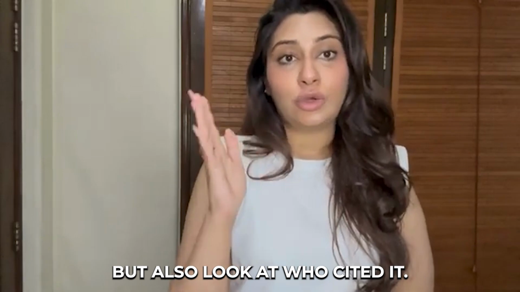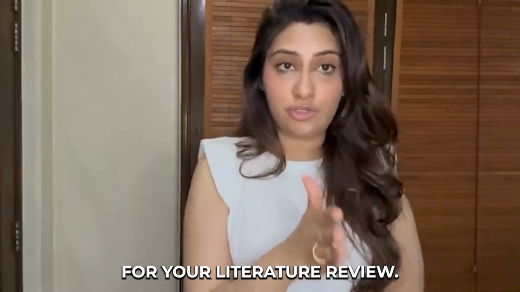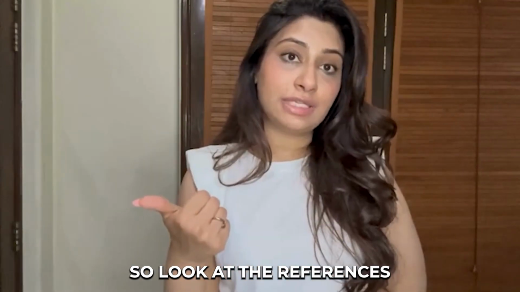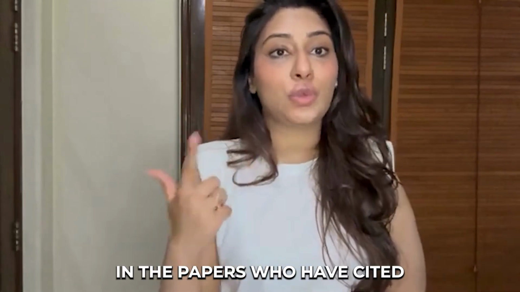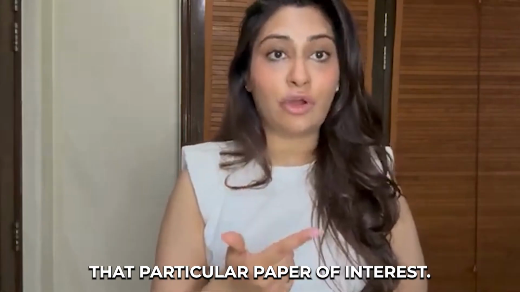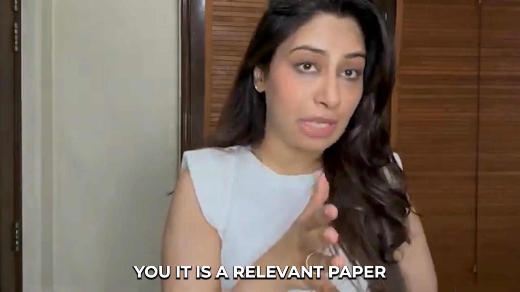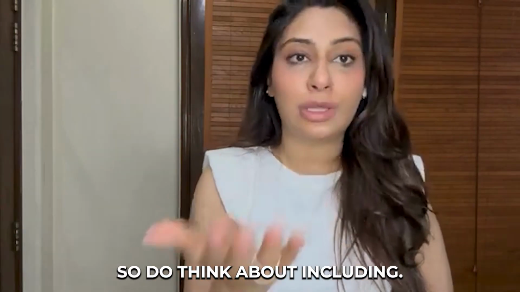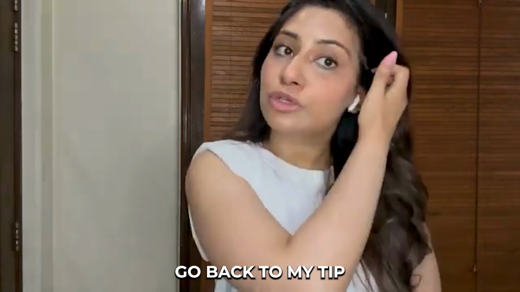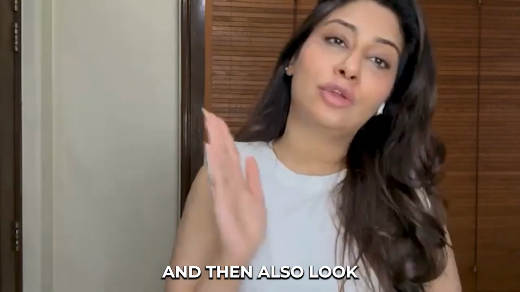But also look at who cited it, and maybe in the citations you find another relevant paper for your literature review. So look at the reference list of those papers or bibliographies, and also look at the papers who have cited that particular paper of interest. If the count of citations is high, there is a likelihood it is a relevant paper to your topic, and it's also a highly credible paper, so do think about including it. But do go back to my tip of thinking of the journal. If the journal is a higher rated journal, then there's a higher credibility, and then also look at the citations.